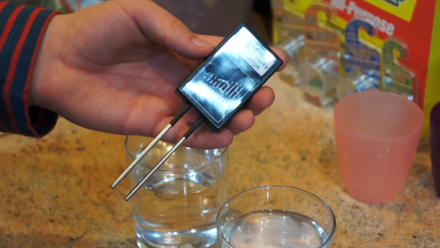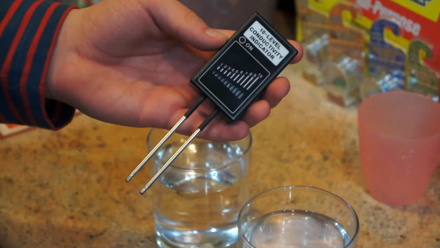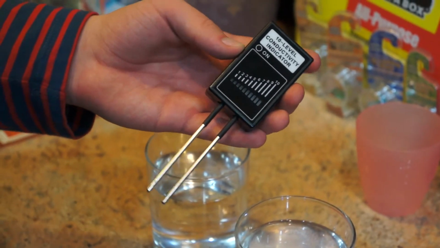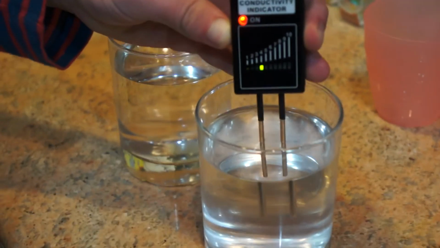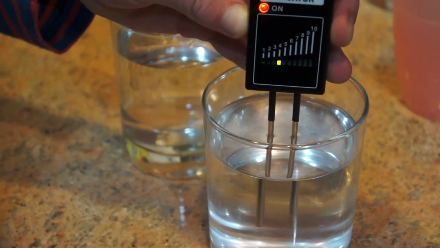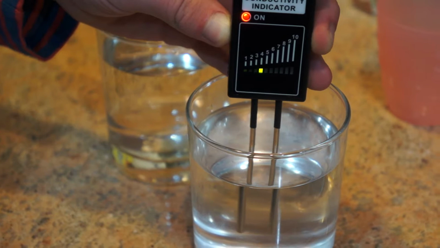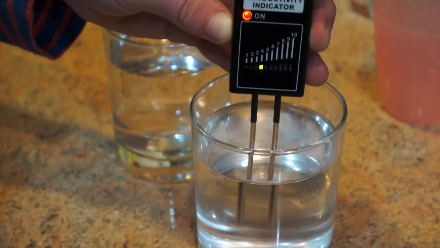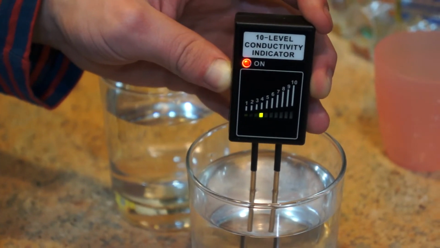Now let's use the same device to measure the conductivity of our sodium chloride solution. The result is 4, meaning that sodium chloride solution does conduct electric current.